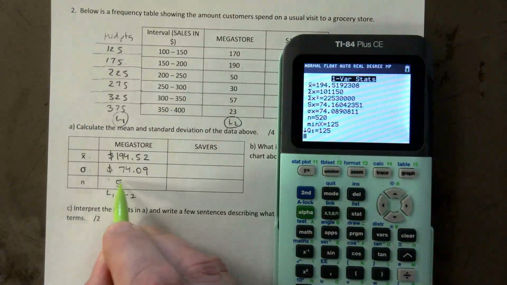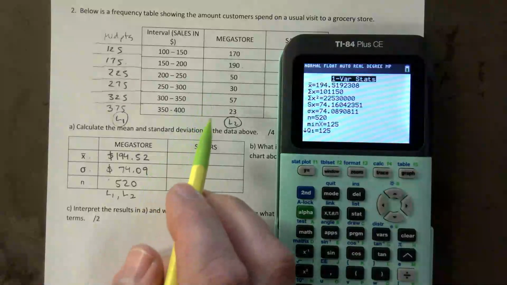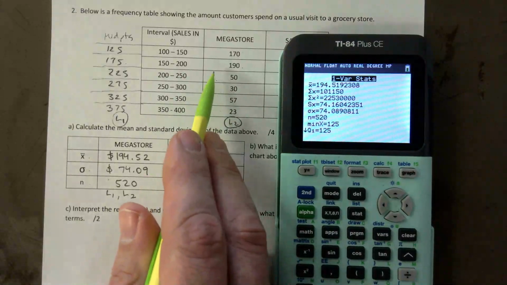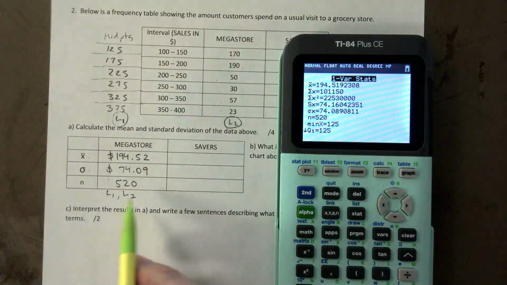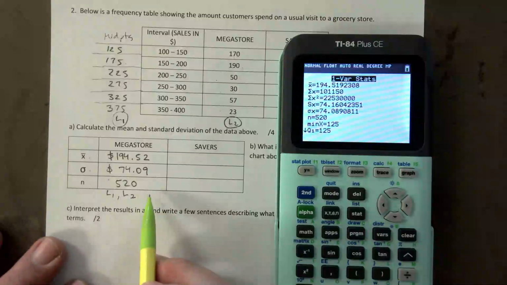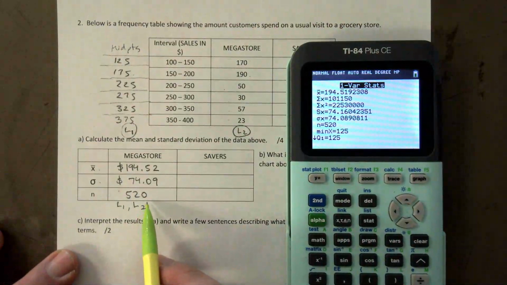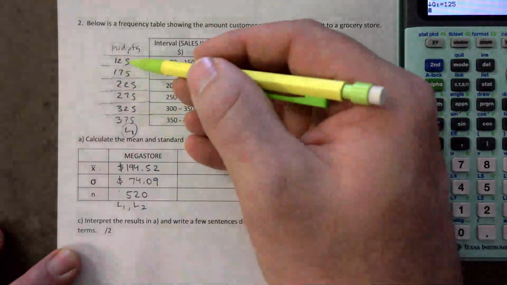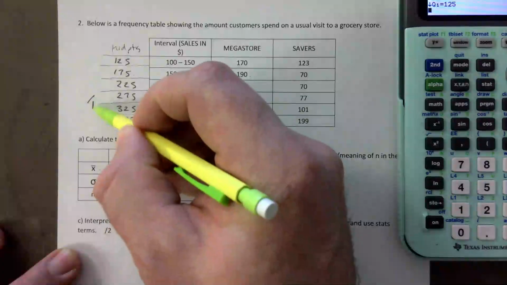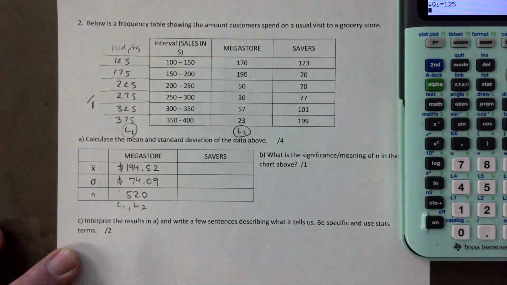It should be 520, not 5, or what is it? 1, 2, 3, 4, 5, 6. If it's 6, it's wrong, right? We'll go -1 right off the bat if this is 6. So let me do this. If you did the midpoints, I will give you a mark. You're going to get a mark for that for sure.